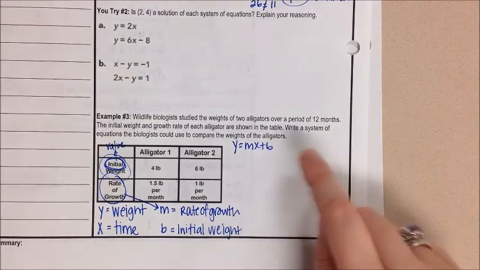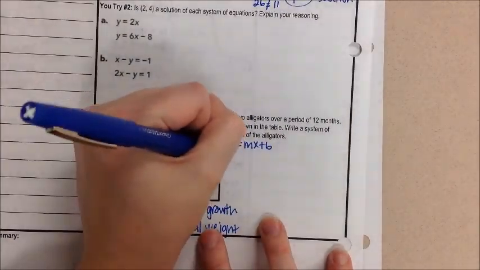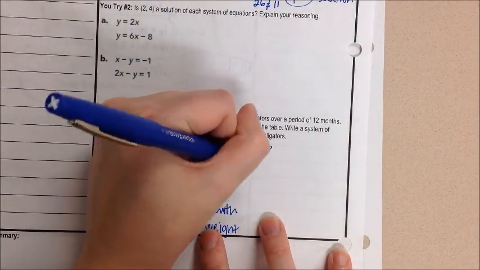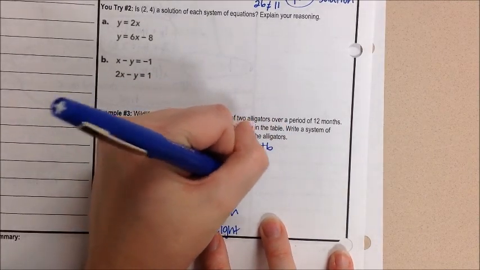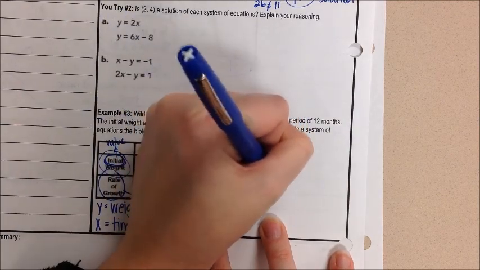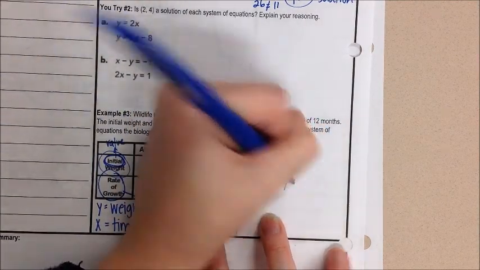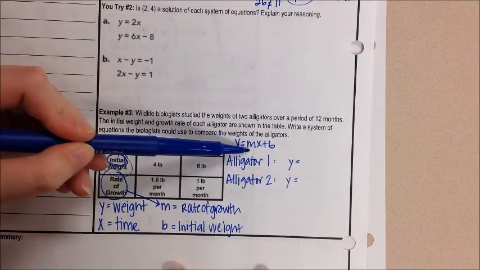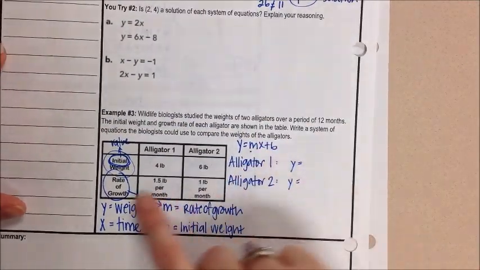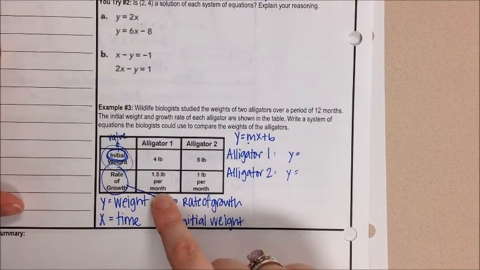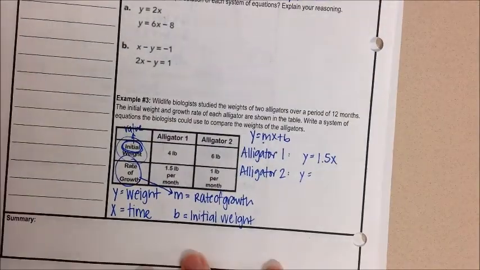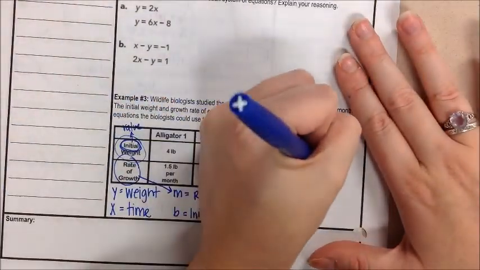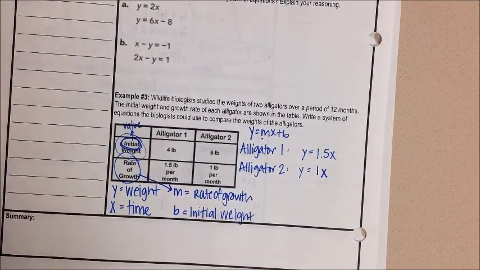So let's write it for alligator 1. We're writing equations for the 2 alligators, alligator 1, alligator 2. They're both going to start with y equals. We know that. Then next comes my rate of growth. For alligator 1, my rate of growth was 1.5 pounds per month, so this is going to be 1.5x. And for alligator 2, it's 1 pound, so you could either write 1x or just x. Either one is fine.